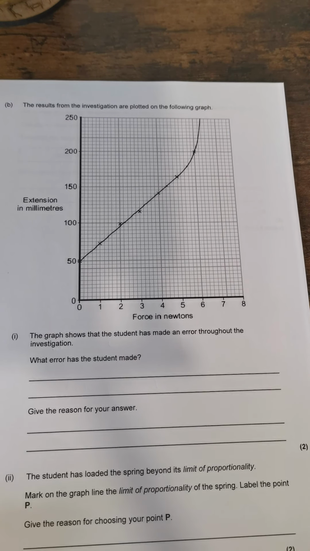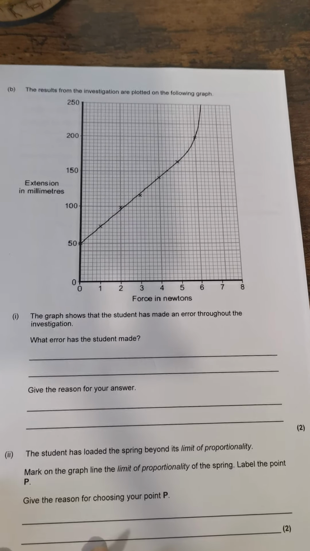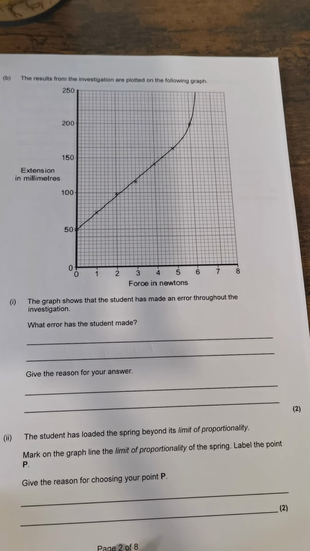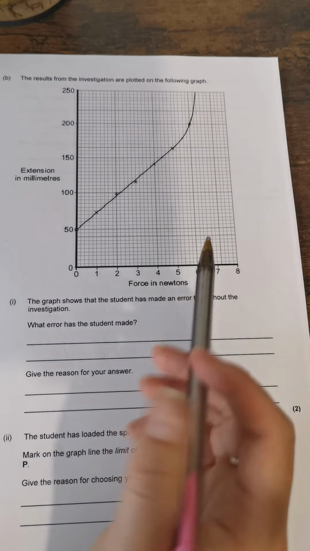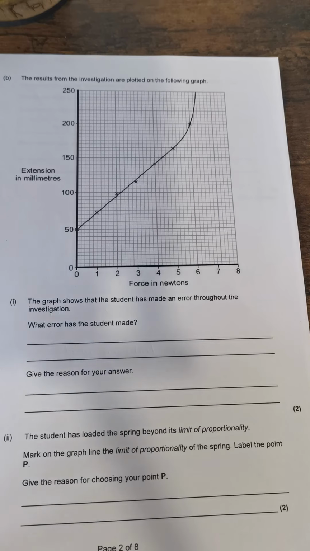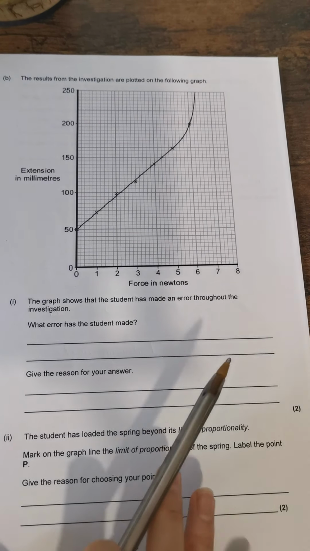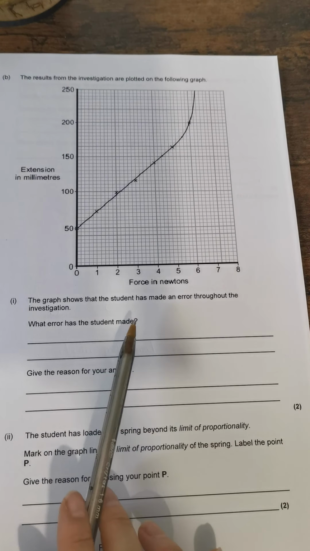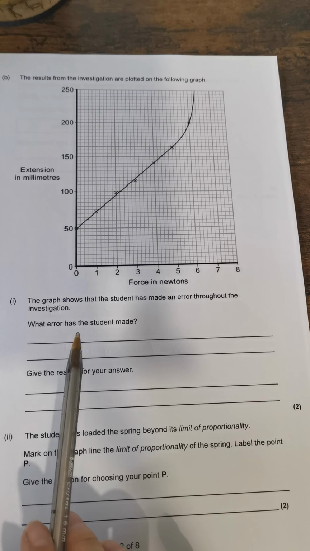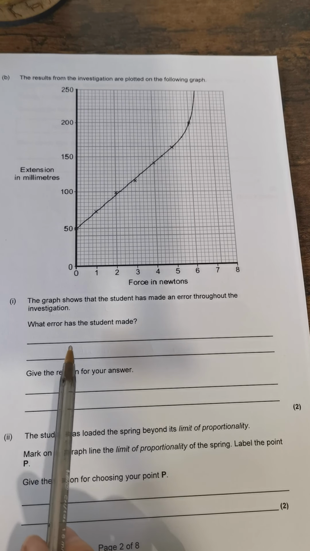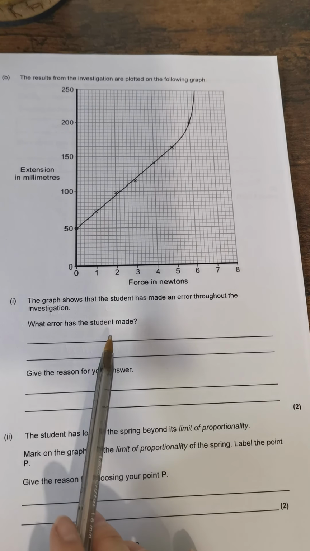Then we've got a graph of some results. So the results from the investigation are plotted on the following graph. We've got force and we've got extension. The graph shows that the student has made an error throughout the investigation. What error has the student made?